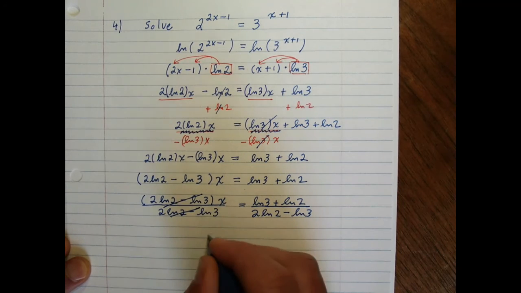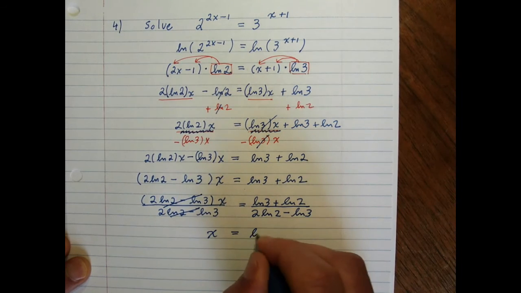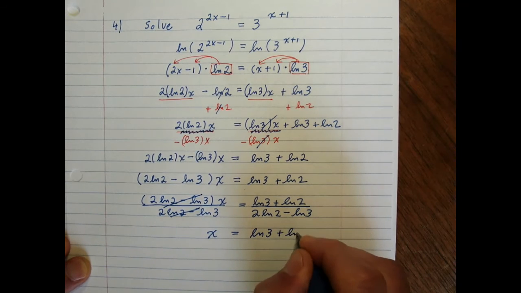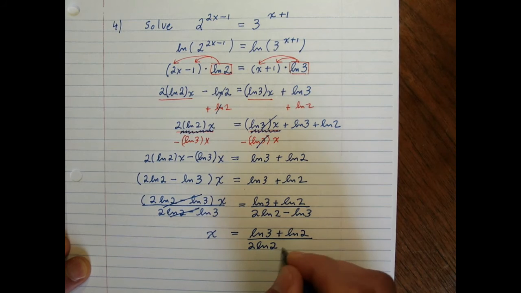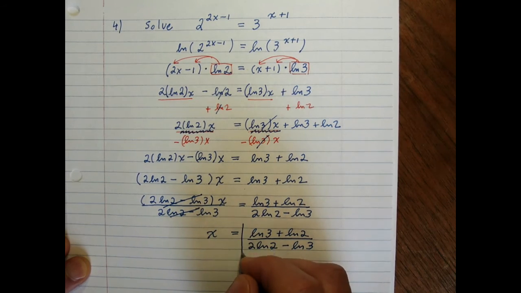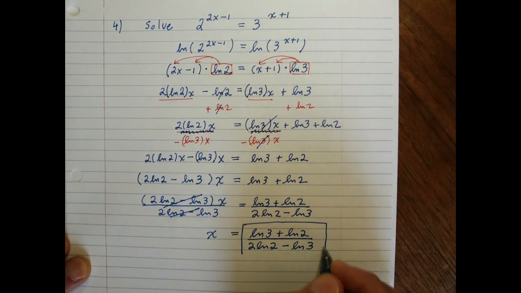This will cancel, and I have x equals ln of 3 plus ln of 2 over 2 times ln of 2 minus ln of 3. And there's my exact mathematical answer.